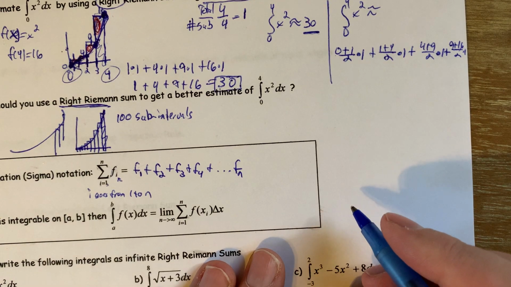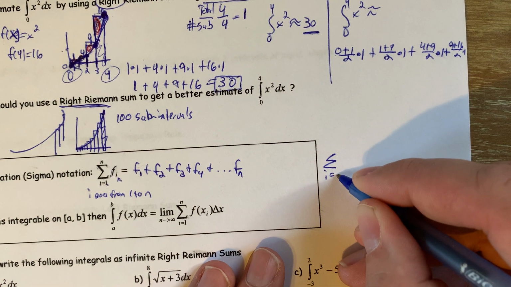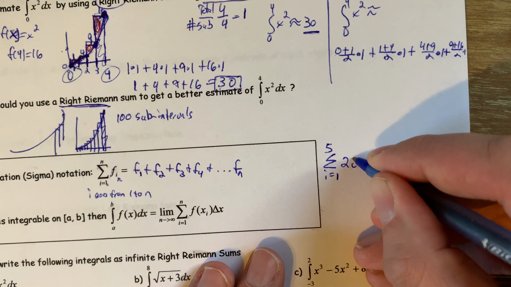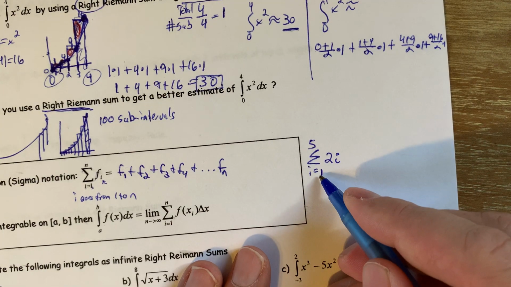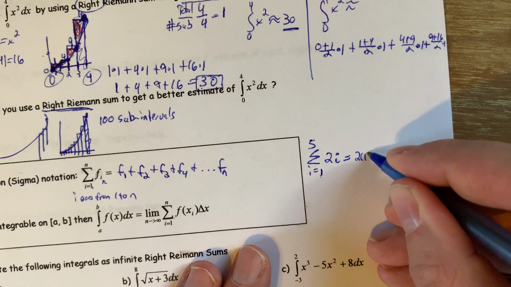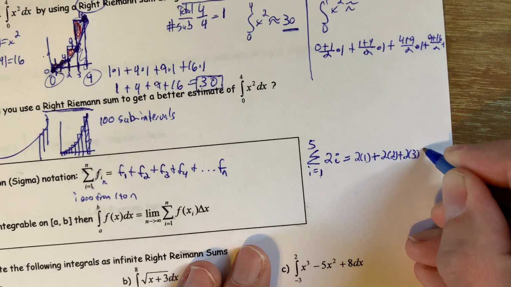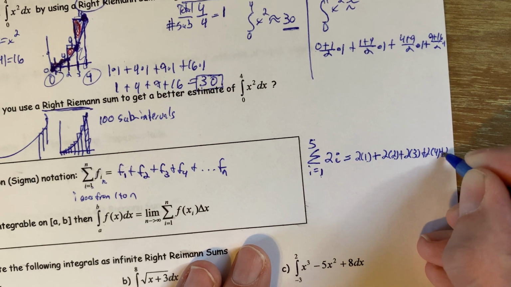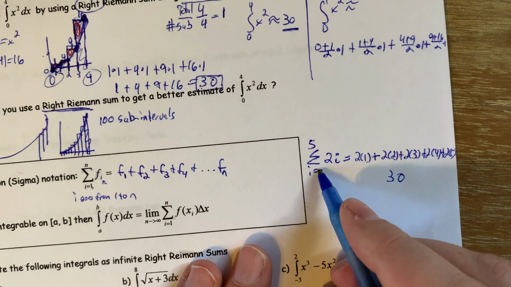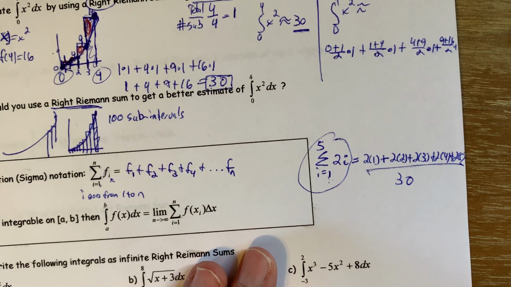For instance, let's say I did the sum from i equals 1 to 5 of 2i. This is saying i is going to go from 1 to 5. So it's going to be 2 times 1 plus 2 times 2 plus 2 times 3 plus 2 times 4 plus 2 times 5. And I believe this is 30. But this is way shorter than writing all this out, especially when you start adding up more and more things.